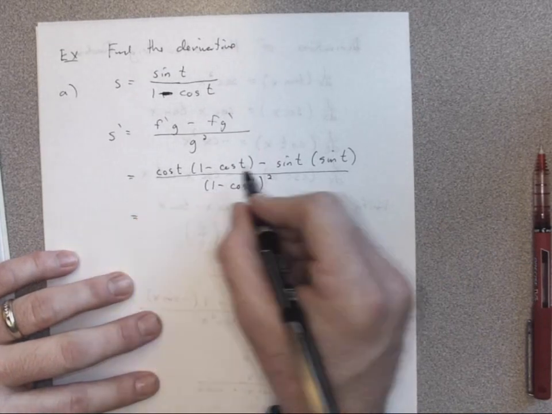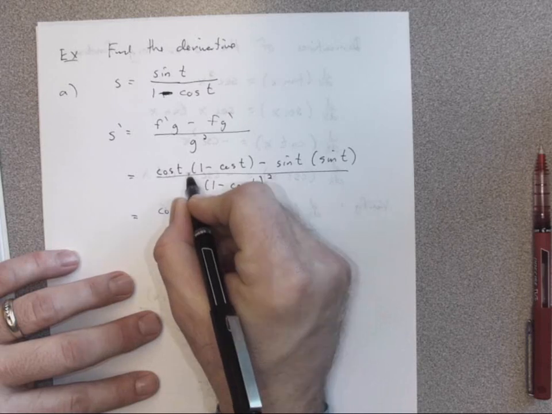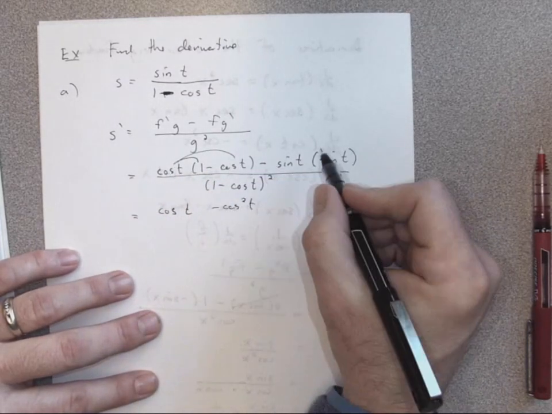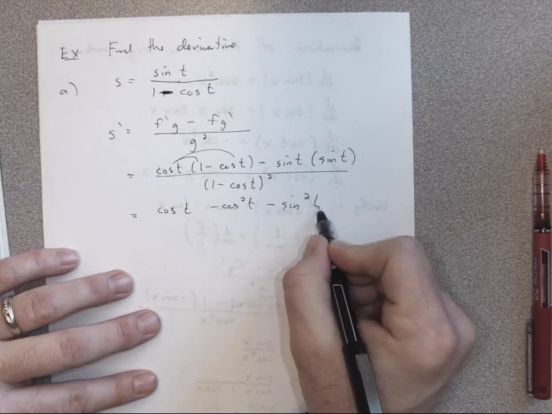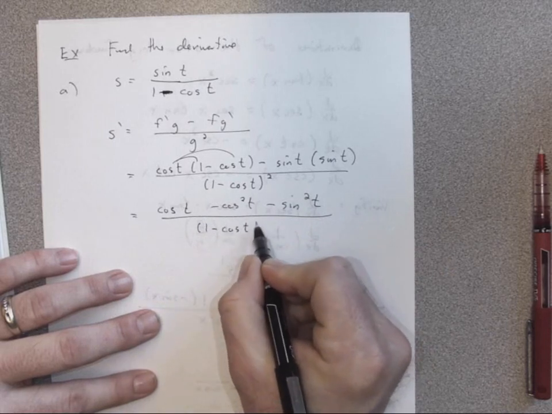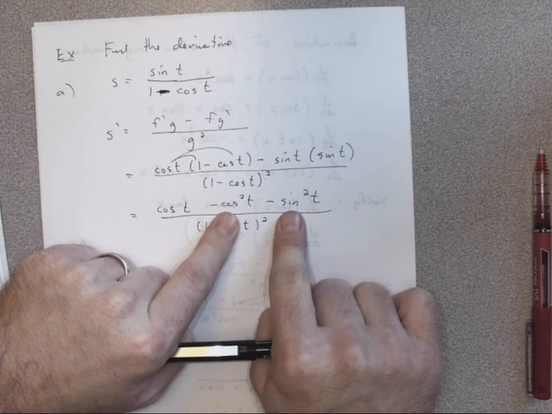So what I'm going to do is, always the numerator we're going to simplify. So we're going to distribute and see if any like terms cancel. So this times this is cosine of t, this is minus cosine squared of t. And then I have minus sine squared of t. And I see something. Whenever I see sine squareds and cosine squareds, I'm thinking the number 1.